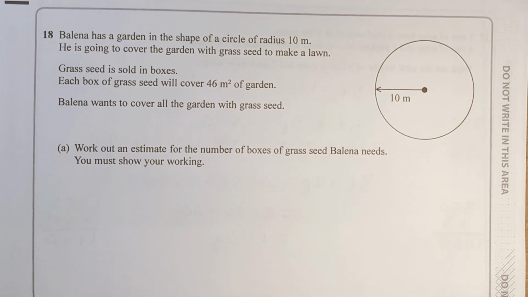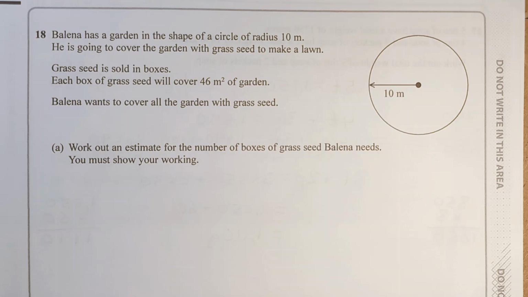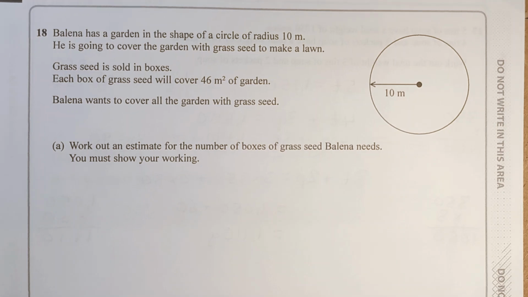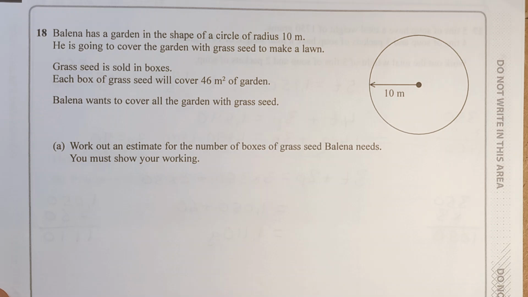Question 18. Bellina has a garden in the shape of a circle of radius 10 metres. He's going to cover the garden with grass seed to make a lawn. Grass seed is sold in boxes. Each box of grass seed will cover 46 metres squared of garden. Bellina wants to cover all the garden with grass seed. Work out an estimate for the number of boxes of grass seed Bellina needs. You must show your working.